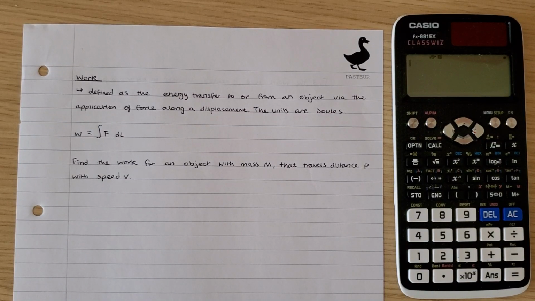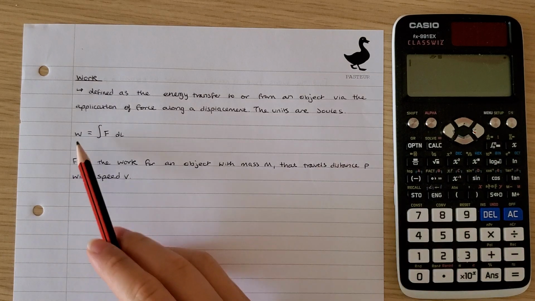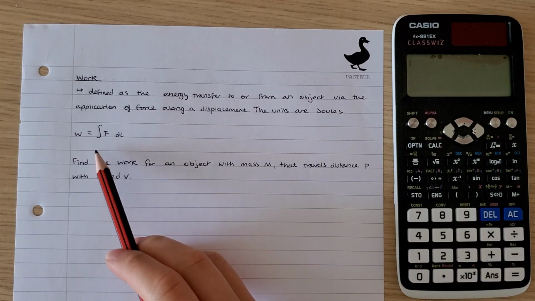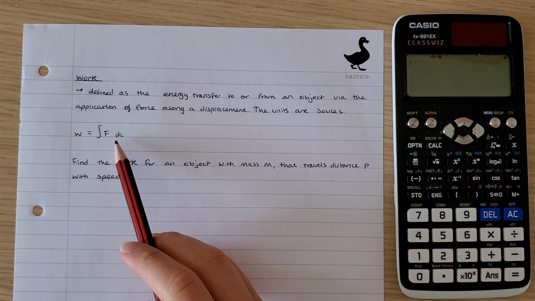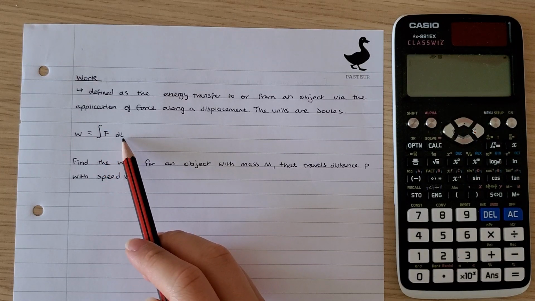In this video we're going to go over the basics of work, and we're going to derive the three equations to calculate work in different scenarios. So work is defined as the energy transfer to or from an object via the application of force along a displacement. So the units are joules because it's a type of energy. So this is the equation. Work is the integral of force in the direction of displacement.